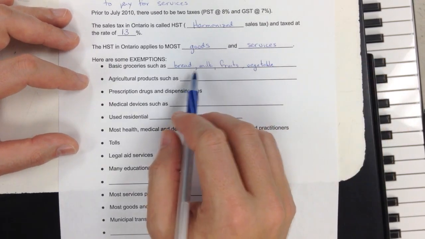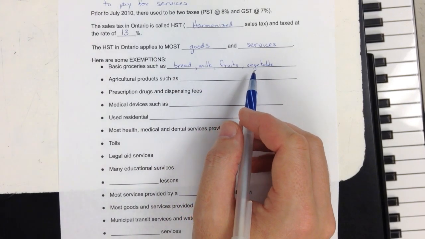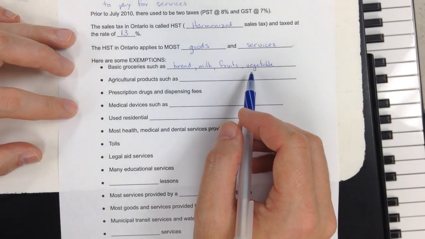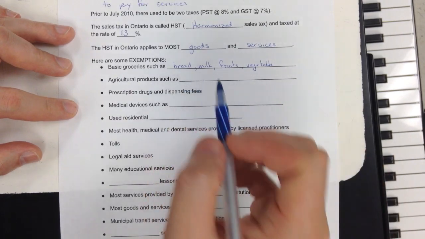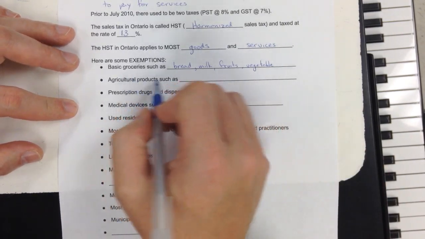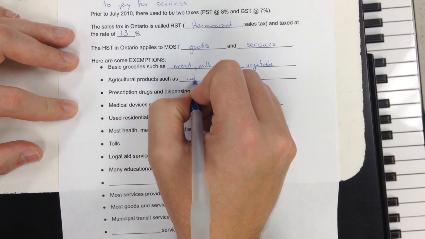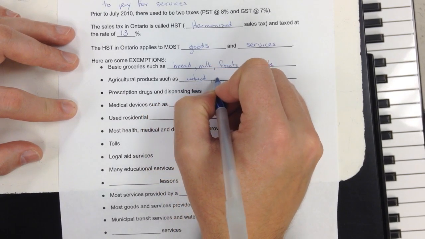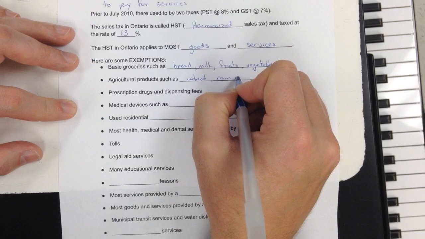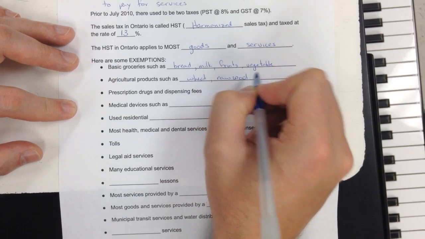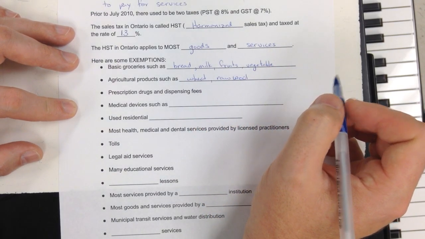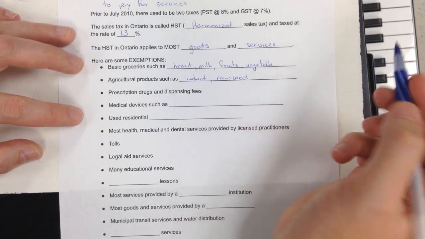But if you're buying fresh food, probably you don't have to pay any HST on it. If you are a farmer, some agricultural products you don't have to pay tax on. So things like wheat, or if you're buying raw wool to make clothing, you don't have to pay tax on that.